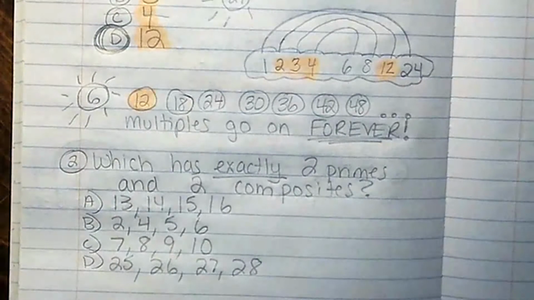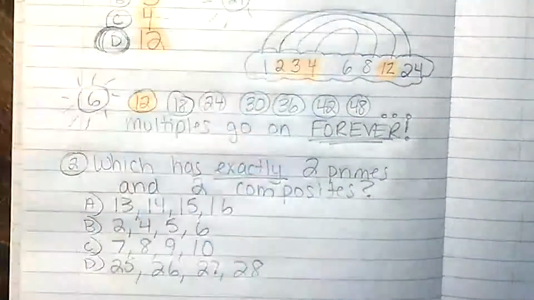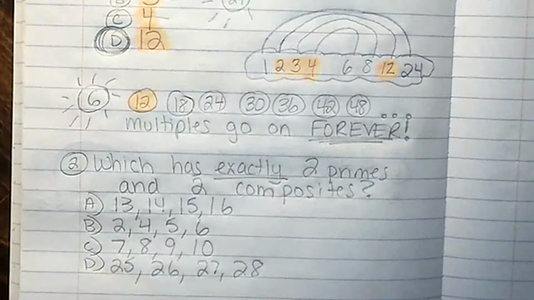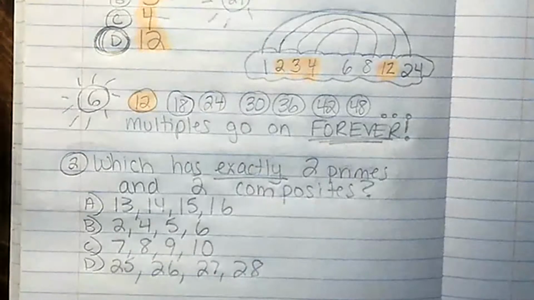Now, we have to figure out which has exactly 2 primes and 2 composites. So what that means to me is I need a color. So I'm going to get my colored pencil that has 2 colors on it. You could use a highlighter, you could use whatever you have. Now, some of these I know.